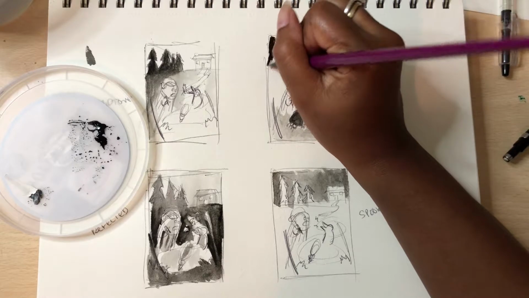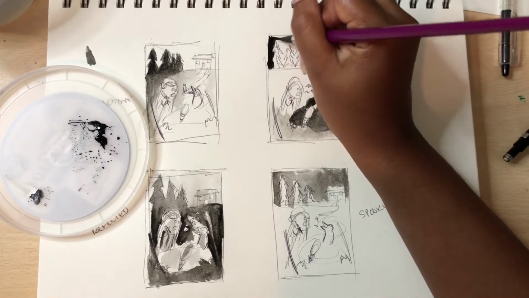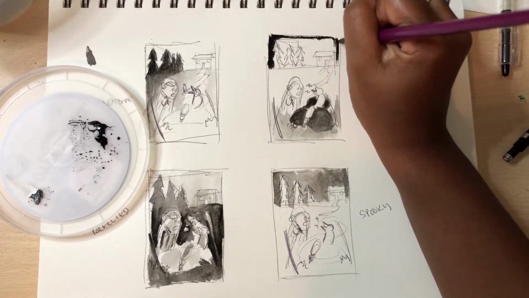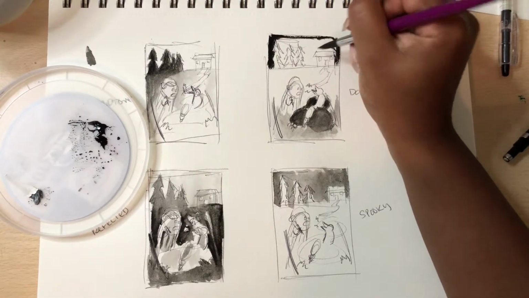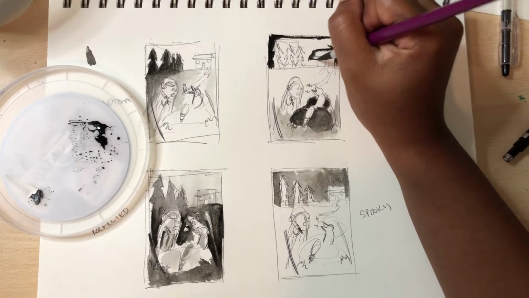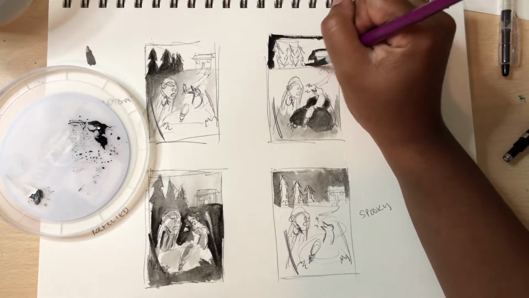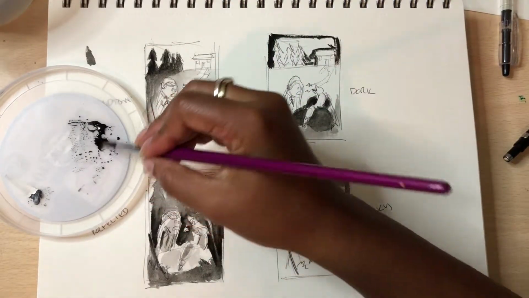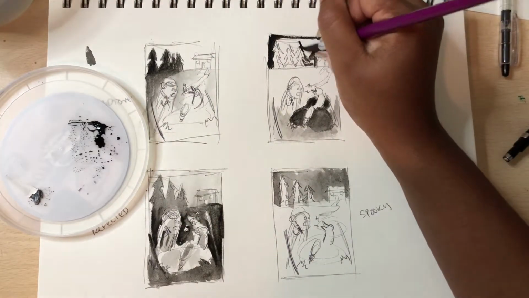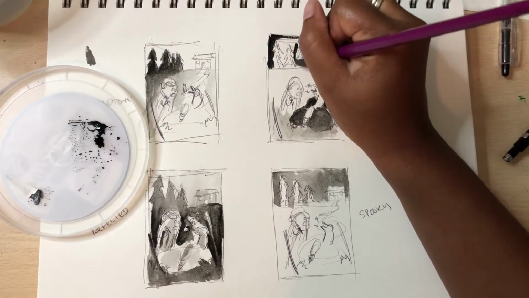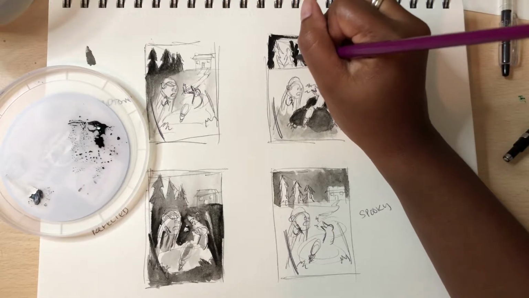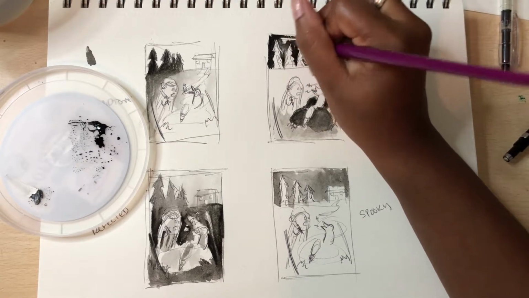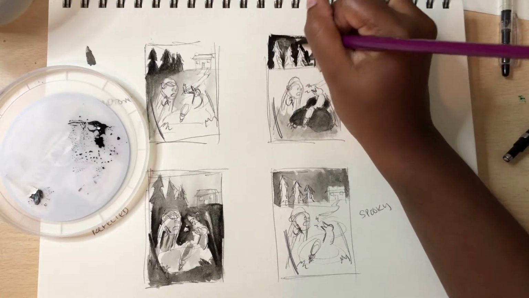Let me go really dark on the sky. Really, really dark. You can see the dry brush effect here. There's almost no water on my brush. Going in. Just getting that. A lot of times I'm just using the water that splashed up on the side of my water receptacle. I'm using the cheese one. Going real dark for the sky.